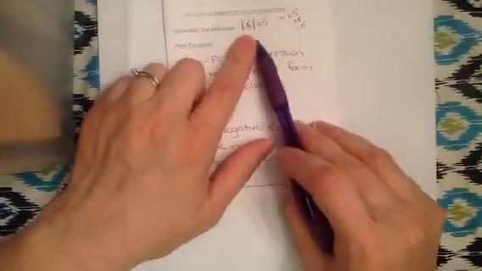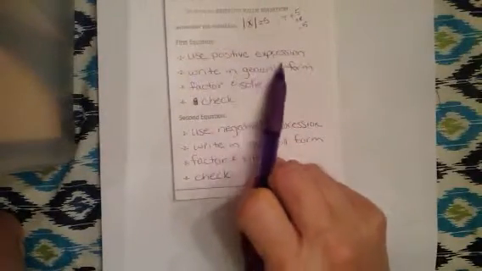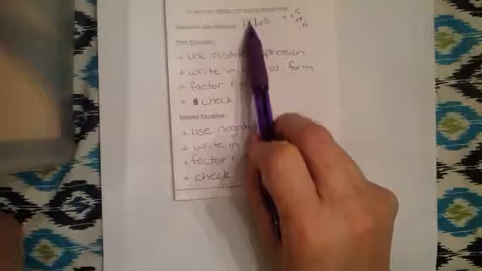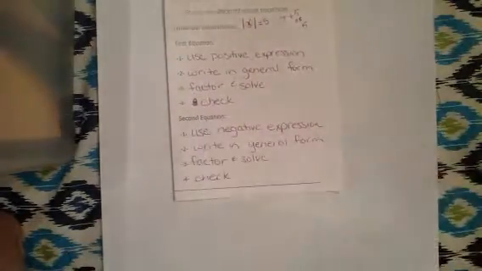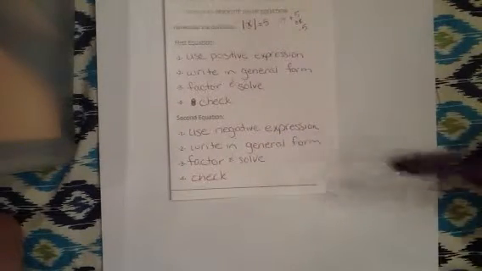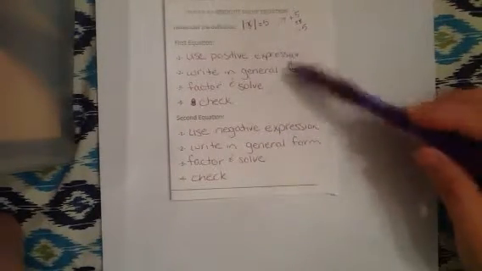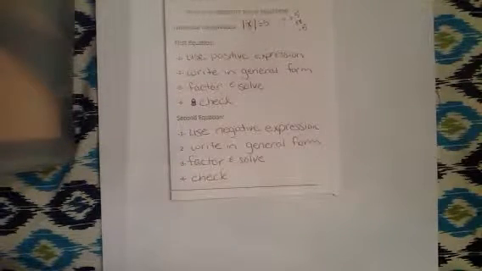Either way, the absolute value of that is 5. So you're going to have two equations here. You're going to use the positive expression from in here, write it in general form, factor and solve, and then check. Then you're going to use the negative expression. So pause for a minute and write those down, and then we'll go to the problem.